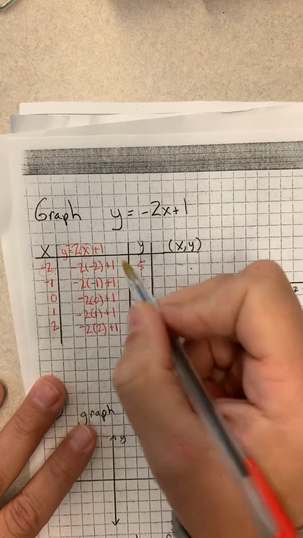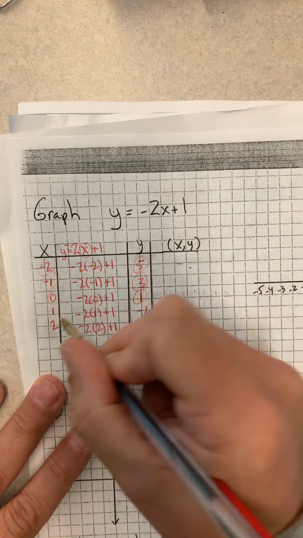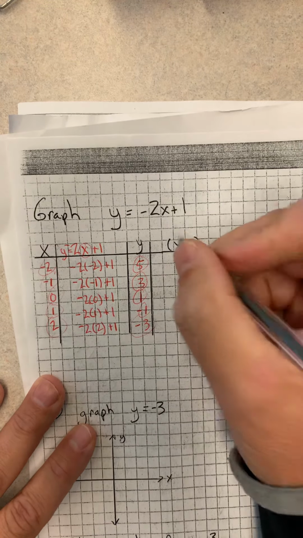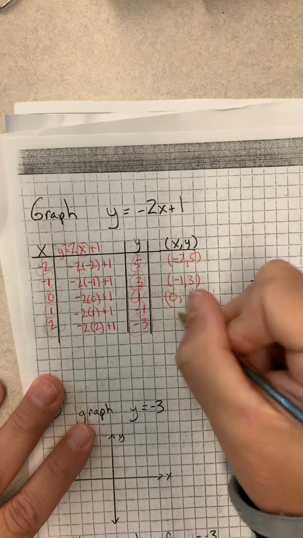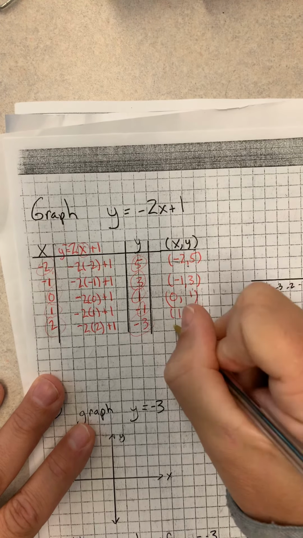You now have these ordered pairs that you can now write. So here we go. This is the ordered pair -2, 5. This is -1, 3. This is 0, 1. This is 1, negative 1. And this is 2, negative 3.